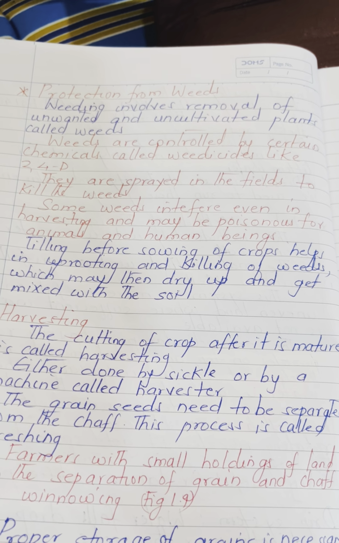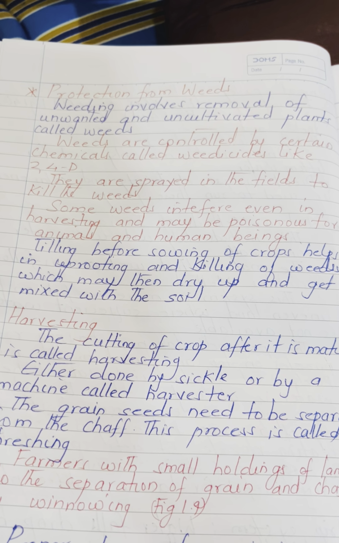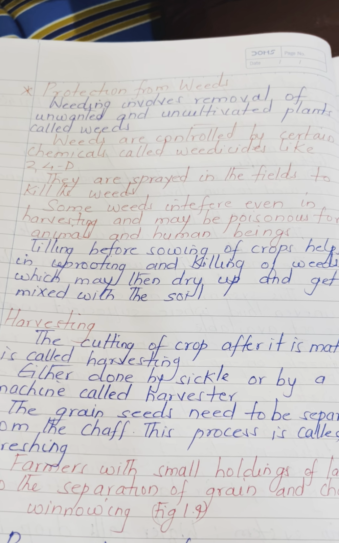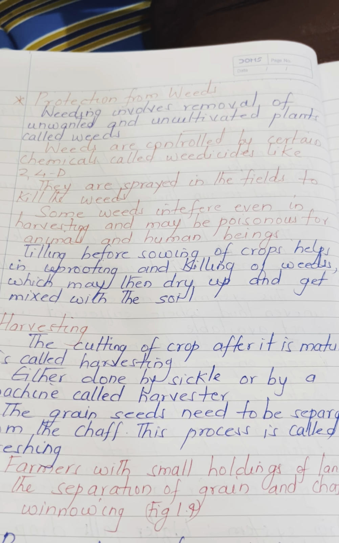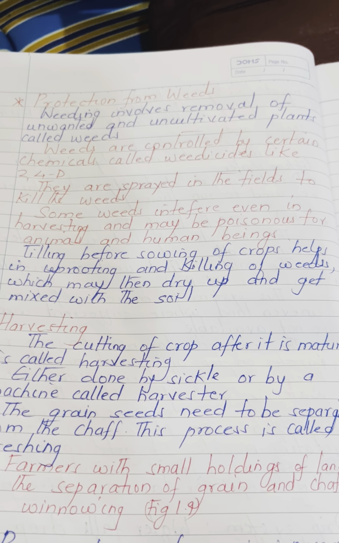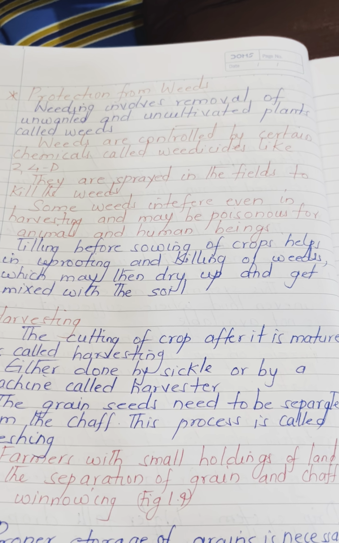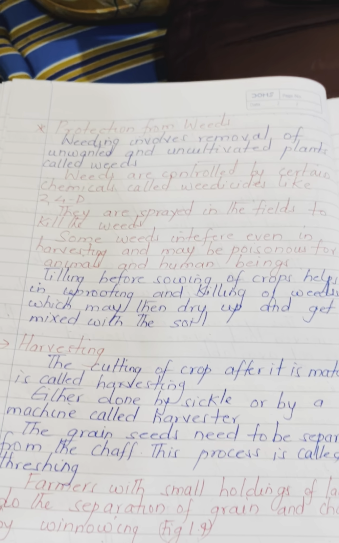Tilling before sowing of crops. Tilling means digging the soil. It helps in uprooting and killing of weeds, which may then dry up and get mixed with the soil.